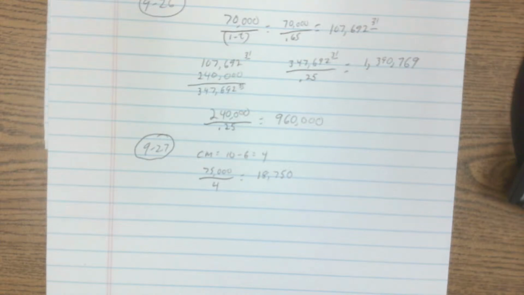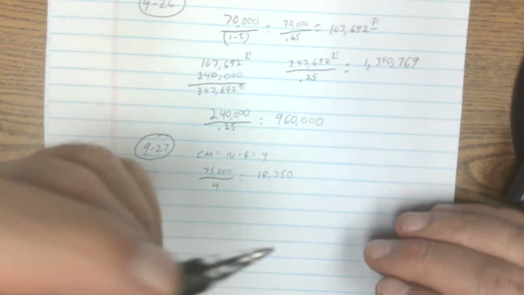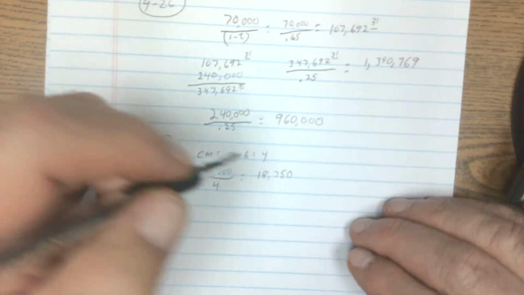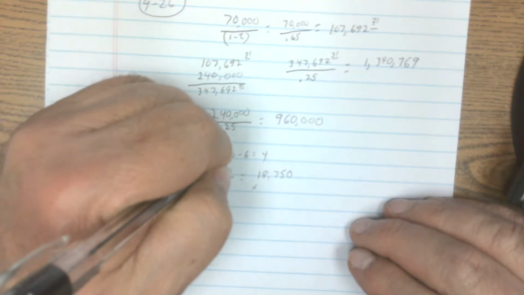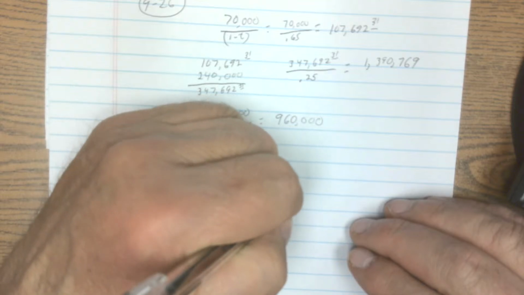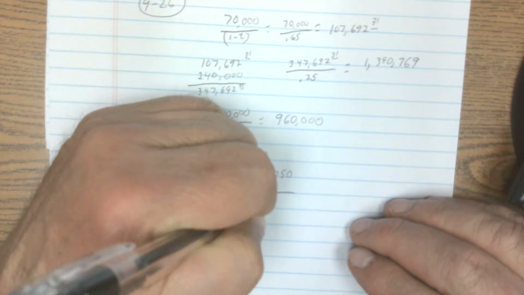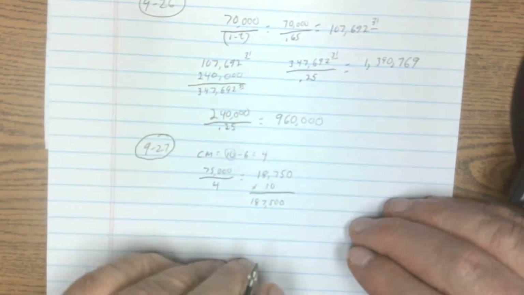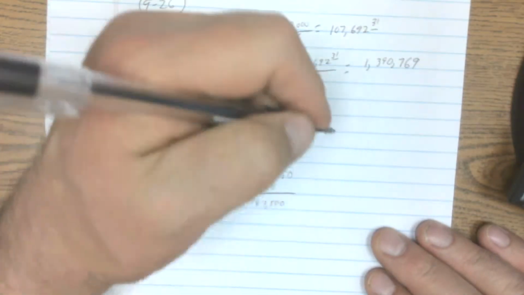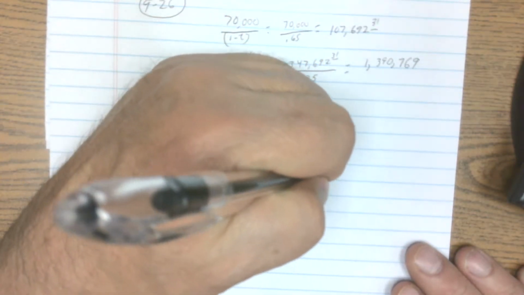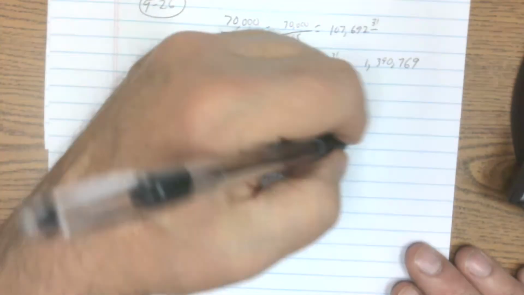The break even point in sales dollars, two different ways you can do that. You can multiply this by 10, the selling price, gives you 187,500. The other way you can do that is by the contribution margin.